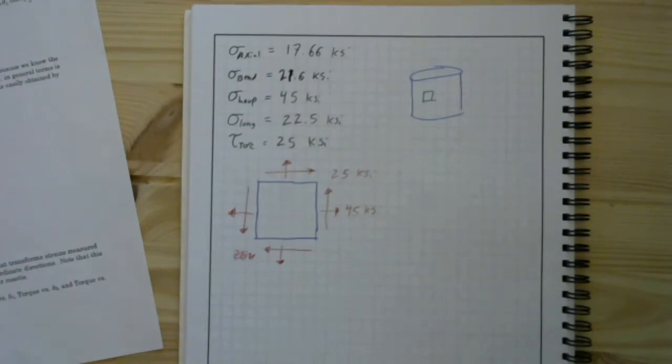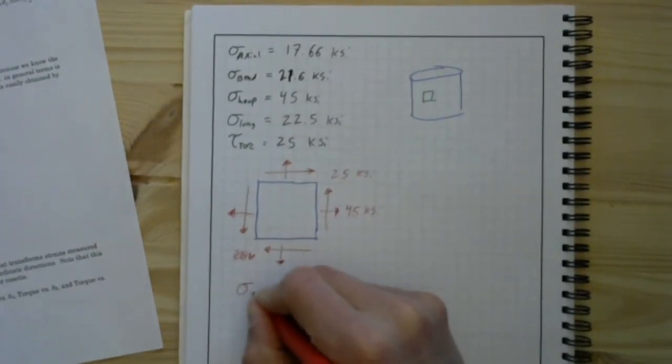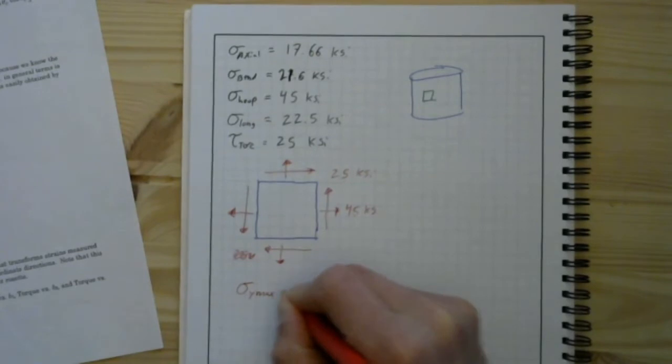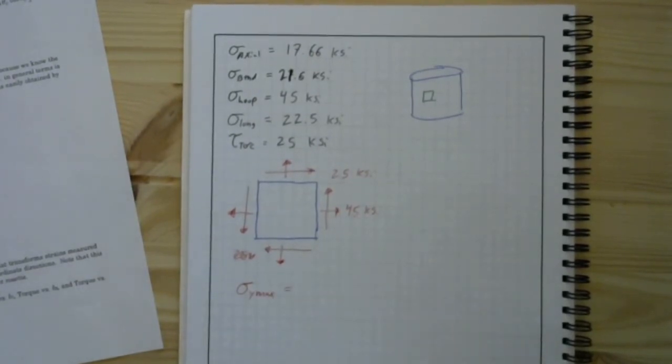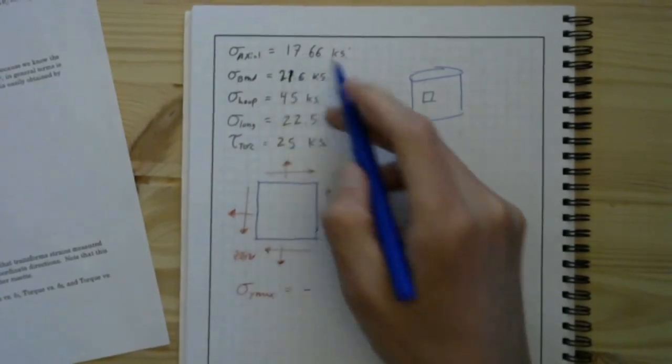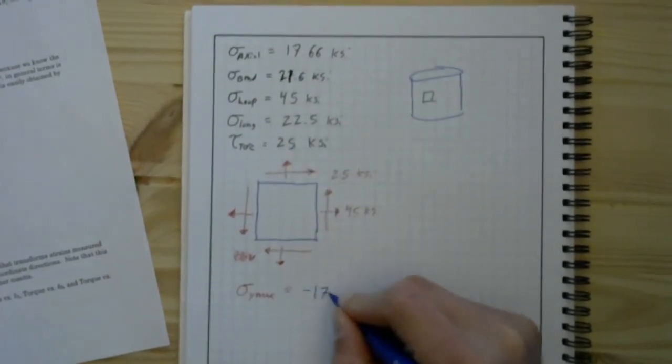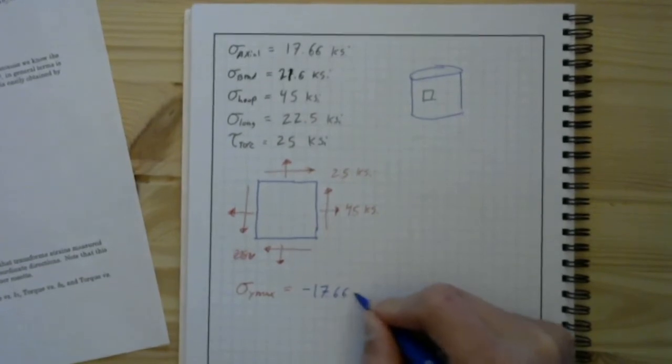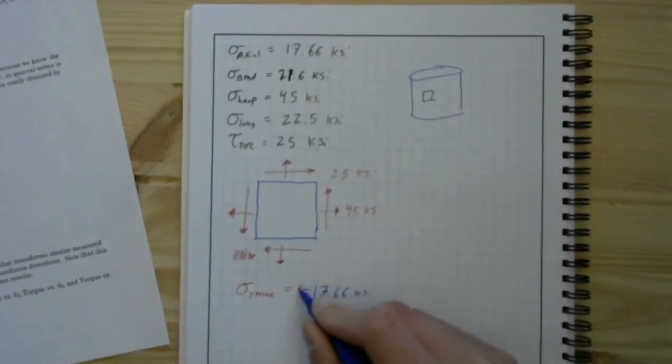At the point, so let's just look at 2 points. One of them, it will be y, our stress in the y direction maximum. That will be the least compressive, most tensile stress. In that case, it's going to be, using a different color, I don't like red, negative 17.66, okay, because that's compressive stress.